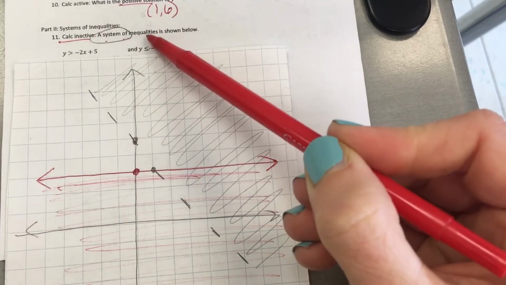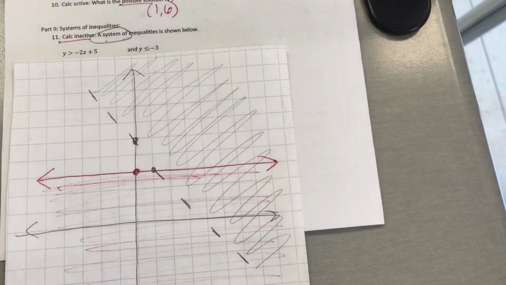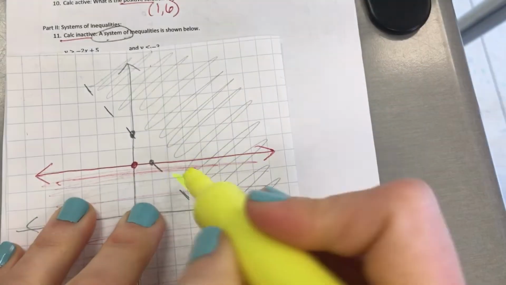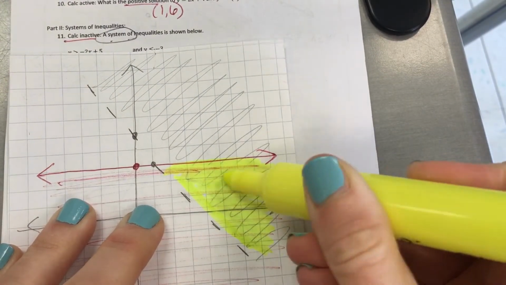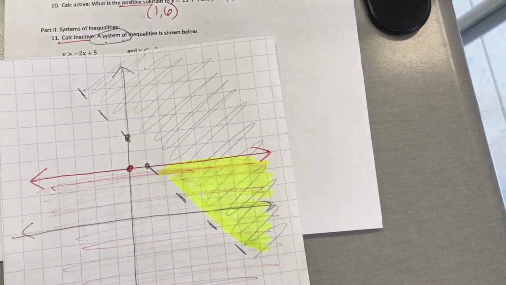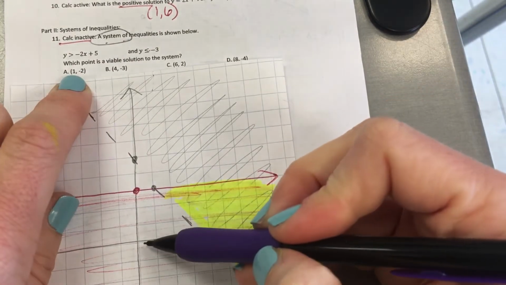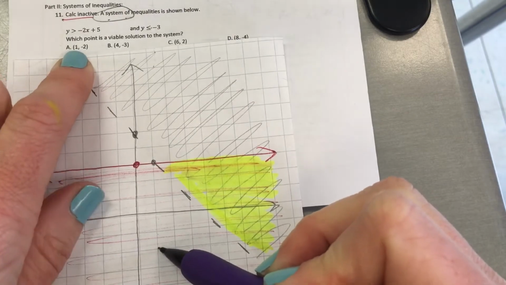All right, in inequalities, you don't just have one point as your answer. You have a solution region. So here is the solution region. Any point in here is a solution. So if I look at A, 1, -2, so if I go to 1 and then -2, is it in the highlighted region?